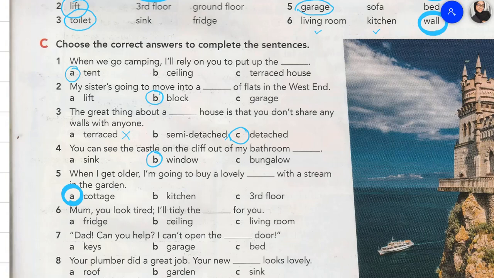Number six. Mom, you look tired. I'll tidy the something something for you. When you want to help your mom, which area of the house would you clean? Is it the fridge? Is it the ceiling? Probably you can't even reach the ceiling. What about C, living room? Yes, living room makes the most sense.